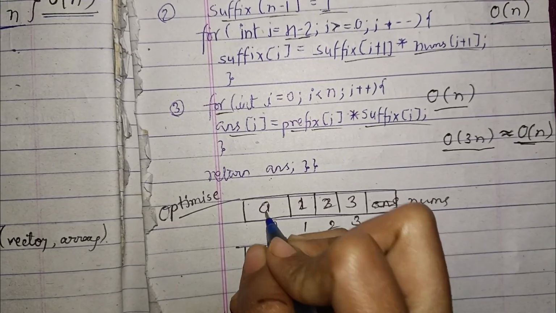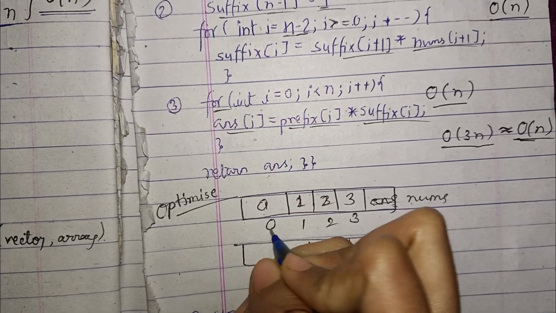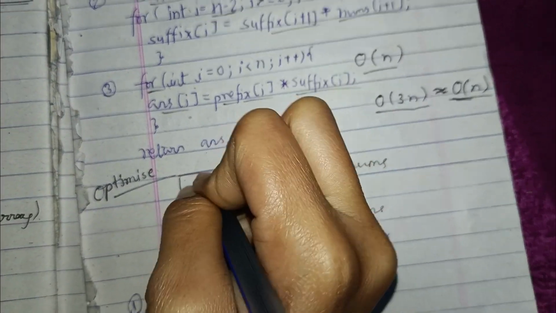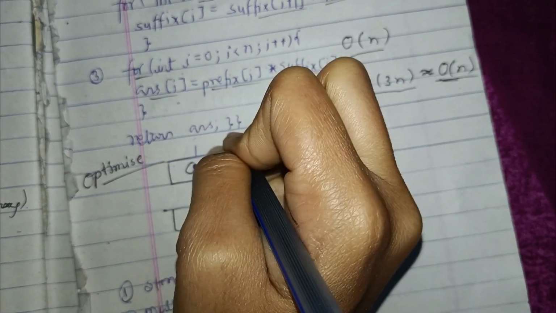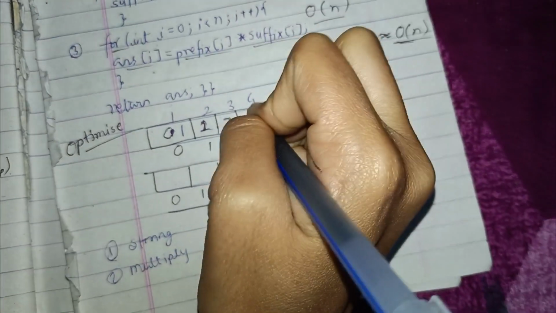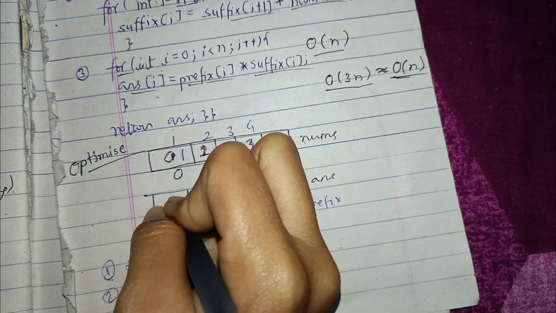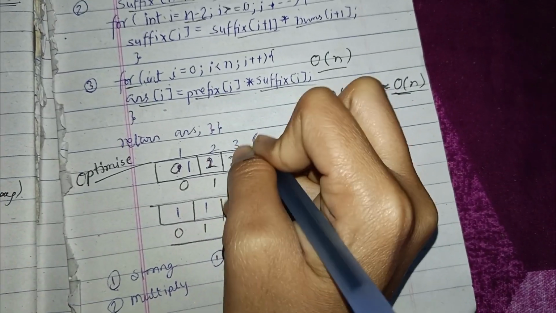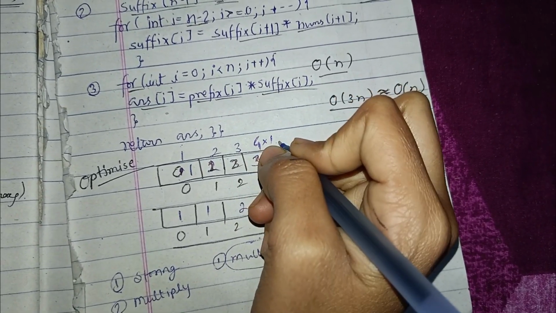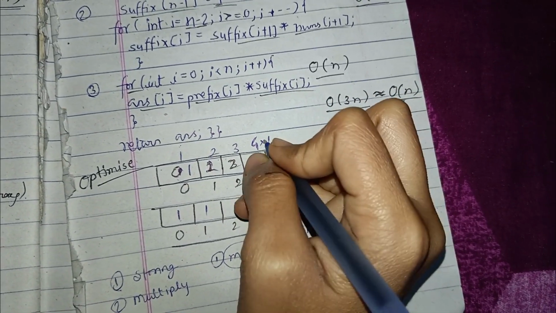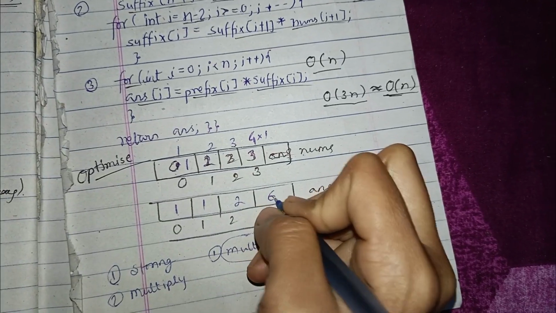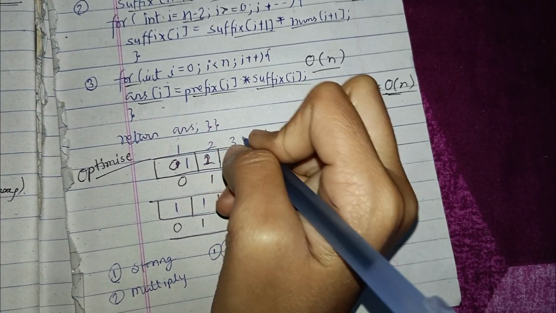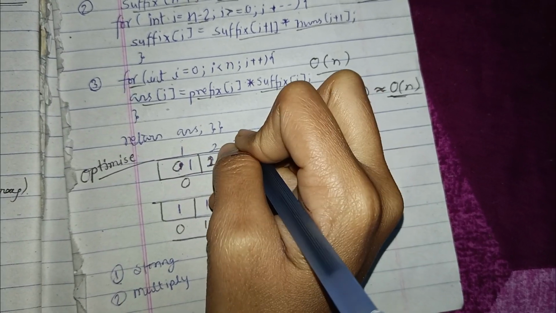For example, for 1 2 3 4, it will be like this: we take prefix as 1, 1, 2 and 6, and for suffix we start with 1. Then 4 into 1 is 4, so 6 stays.